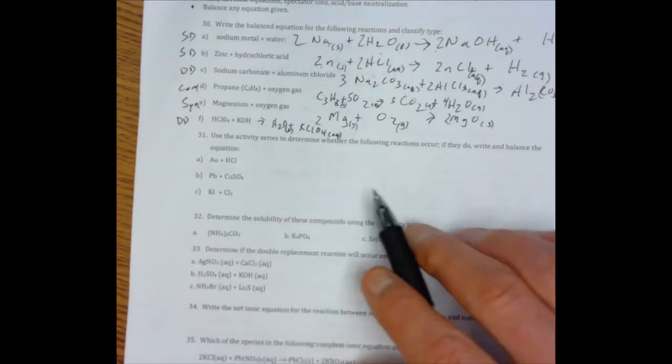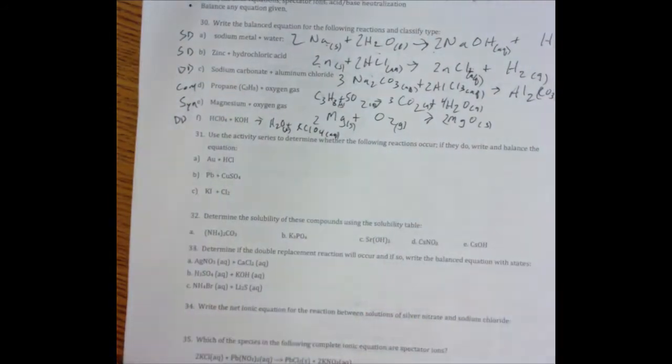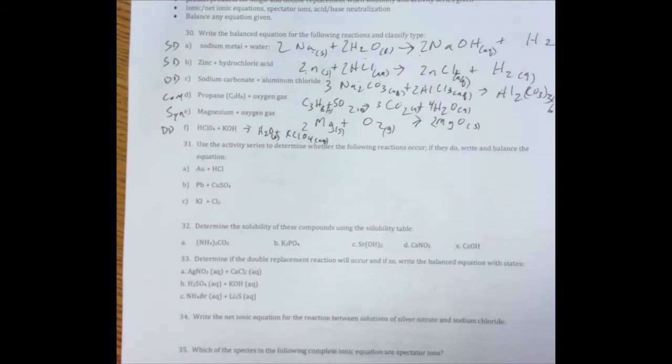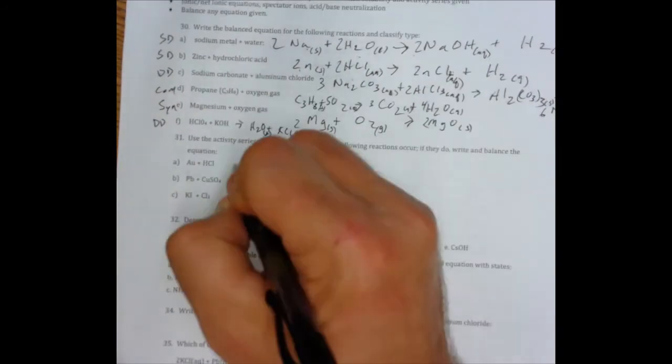Use the activity series to determine whether the following reactions occur. If they do, write the balanced equation. Gold can never replace anything. So that's not going to be a reaction.